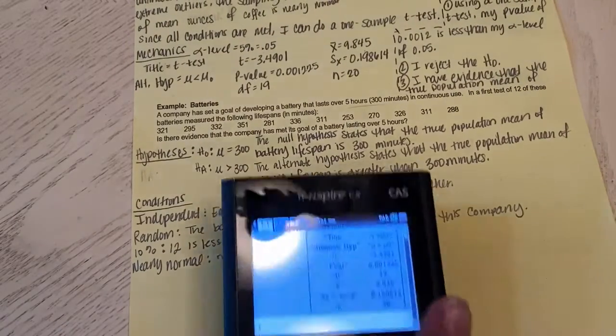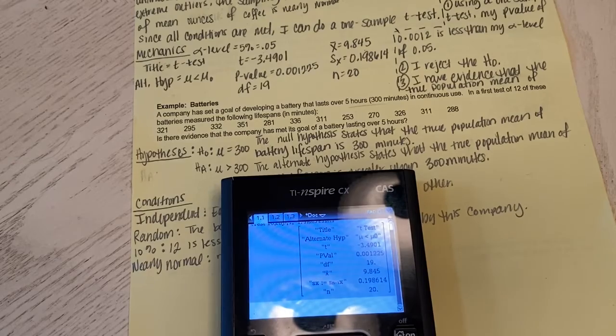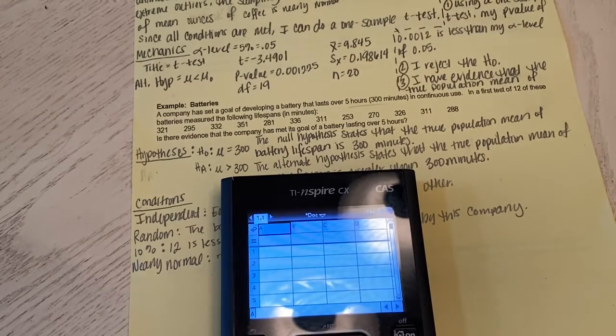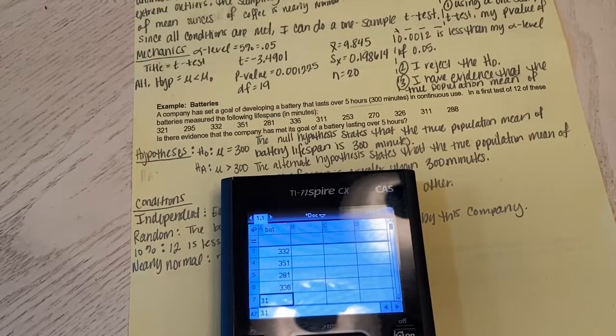Okay. Again, our n is less than 30, so we need to go through and check the nearly normal criteria. And so I'll probably speed up just a little bit so that we can jump ahead. But do understand that we have to go through that process again to check our information.